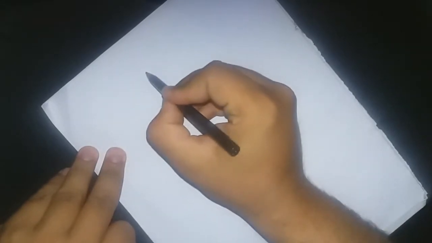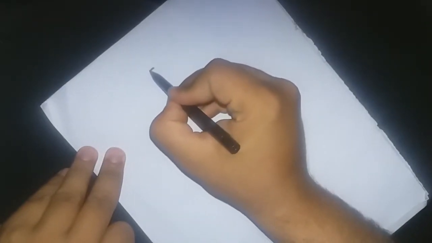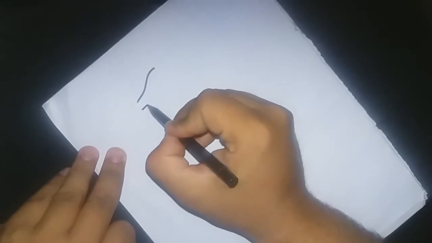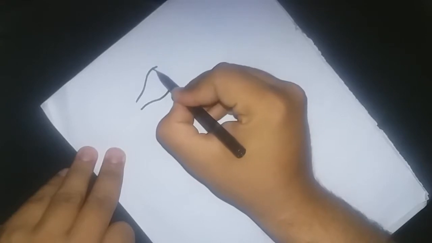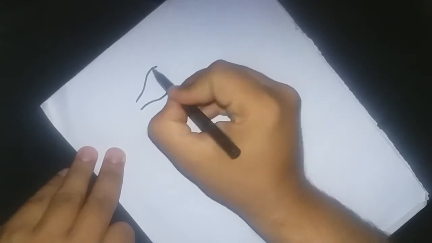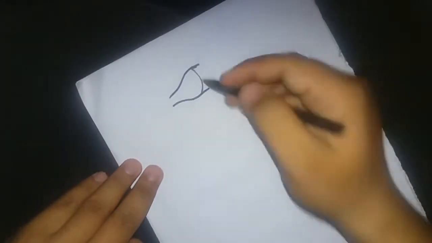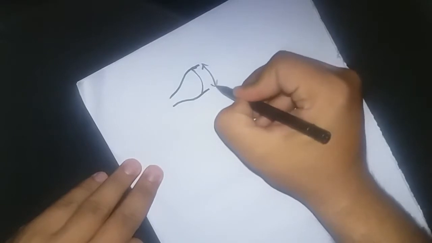Now, if you see the structure of the eye clearly, there is a space between the upper eyelid and the lower eyelid when it is not blinking.